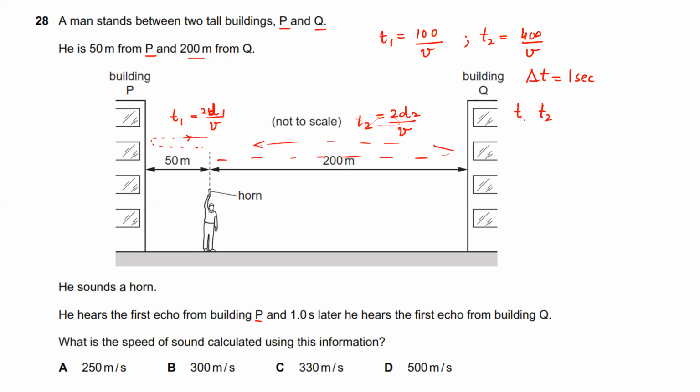minus T1, 400 over V minus 100 over V is equal to 1. So V is equal to 300 meters per second. So answer B is 300 meters per second.